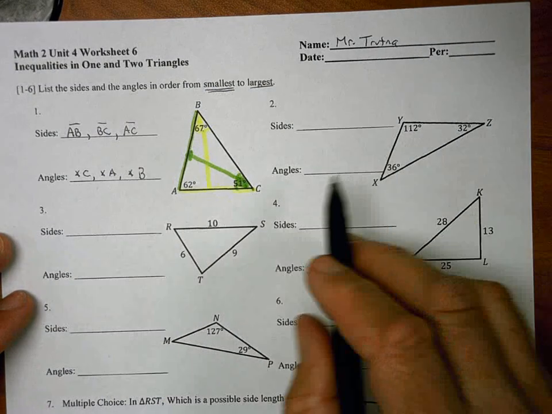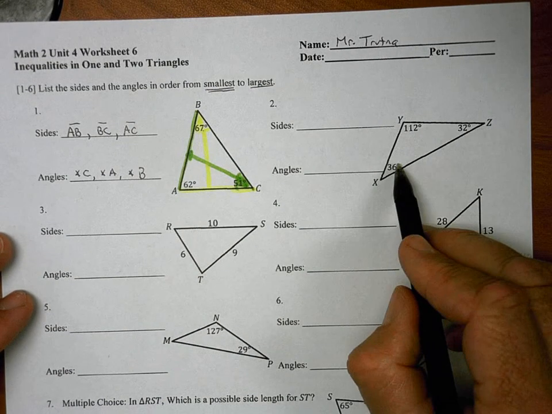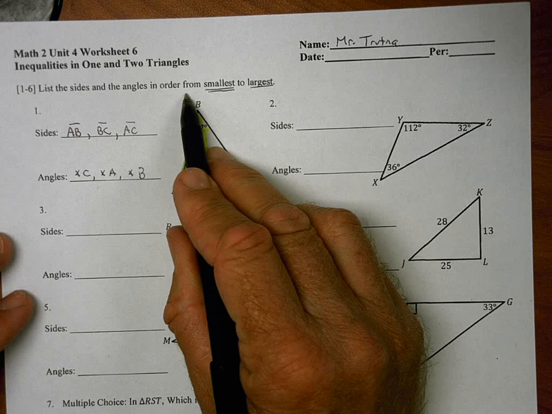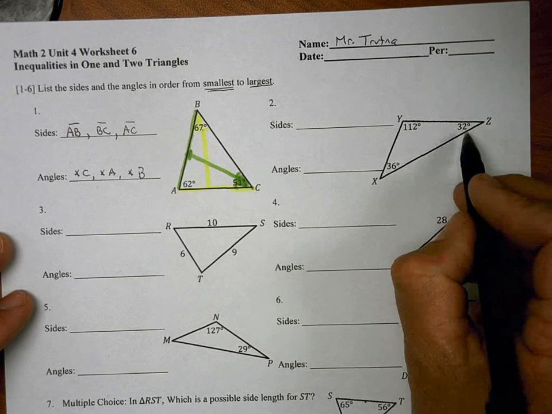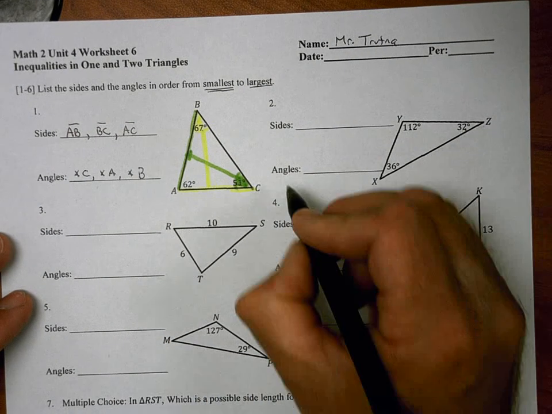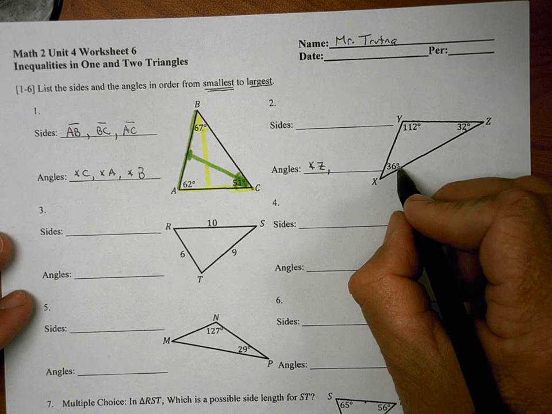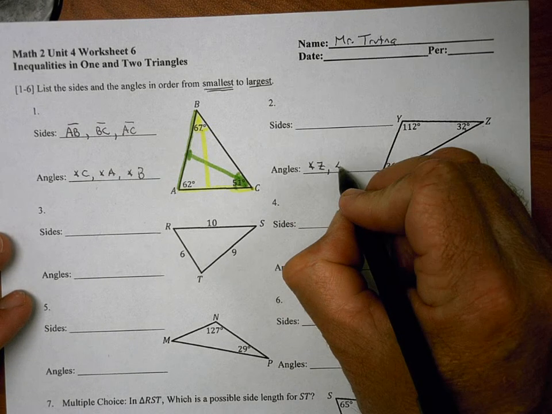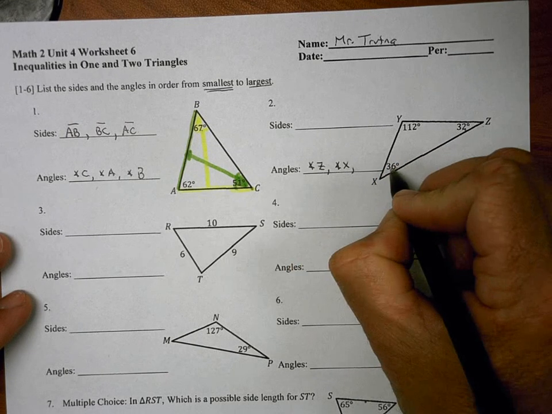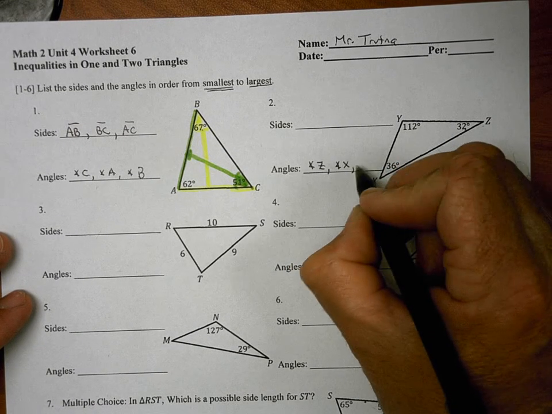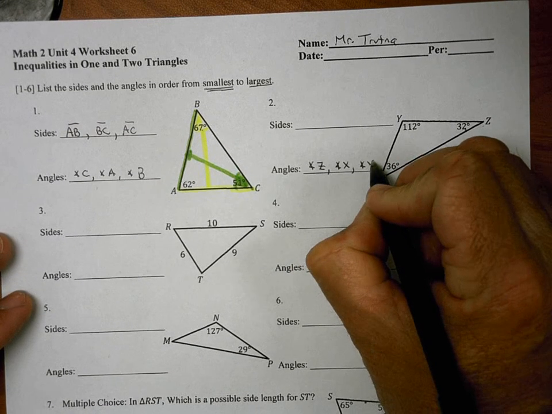All right, number 2, same idea. In number 2, we are given the angles. So I'm going to put the angles in order from smallest to largest. The smallest angle is 32, which is angle Z. The next smallest angle is the 36-degree angle, which is angle X. And the third smallest angle, or the largest angle, would be angle Y, the 112 degrees.